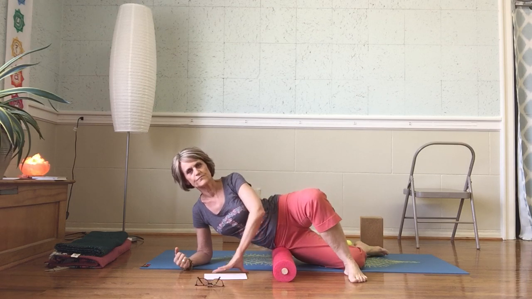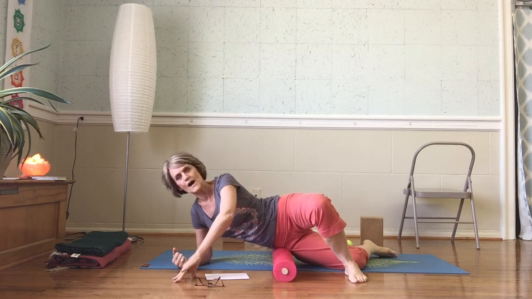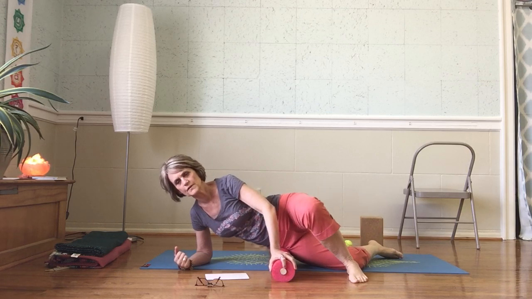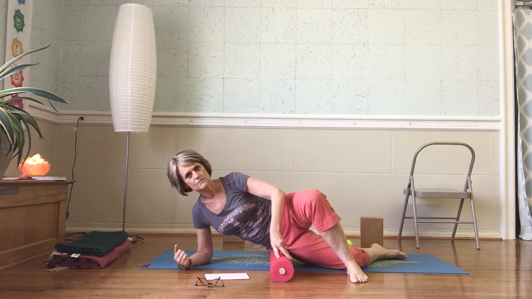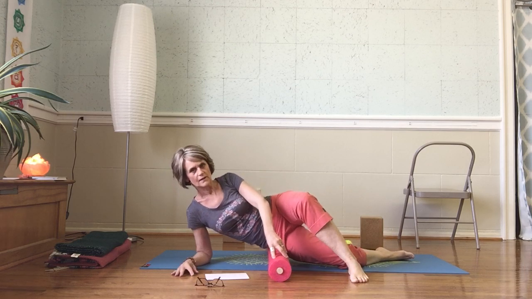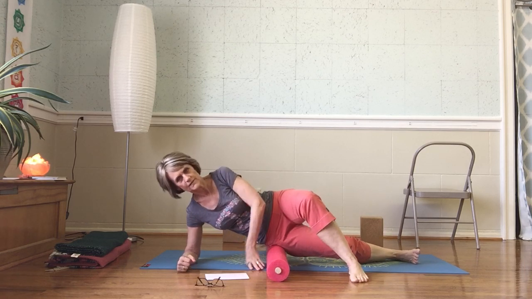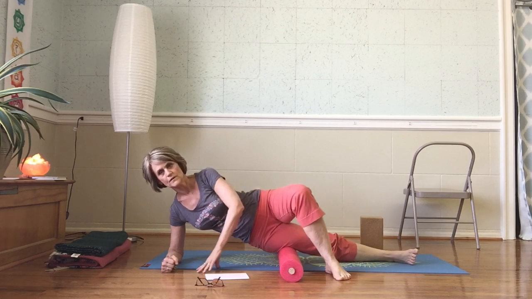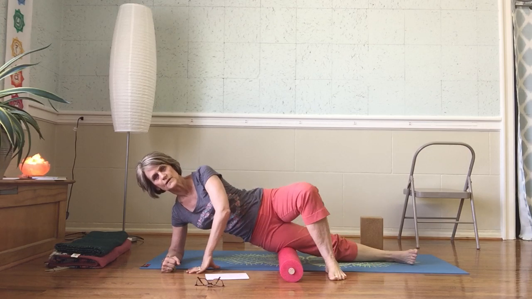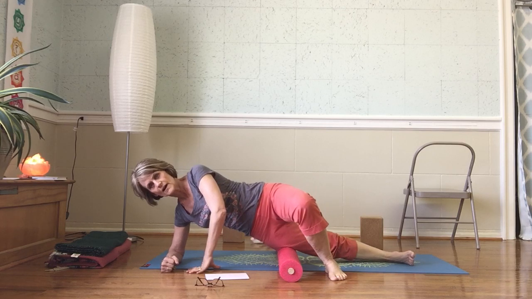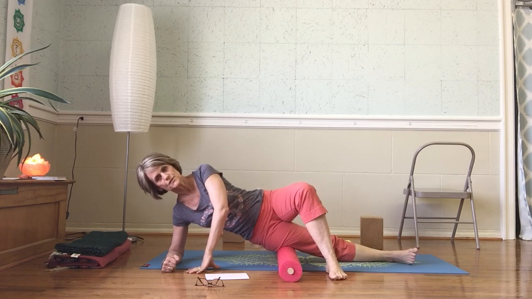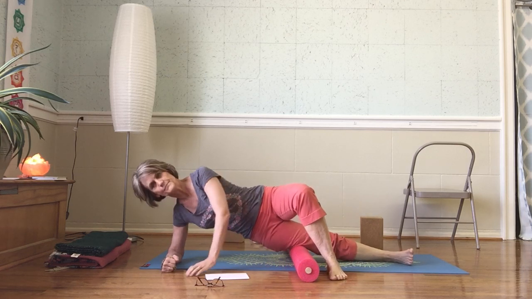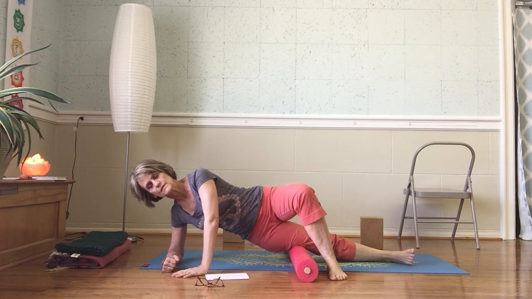So I can bring one foot forward so I can rock forward and then rock back, and rock forward and then rock back. So I'm just doing it gently. I don't have to pour all of my body weight on there. And then I'm going to move the roll down. And I can rock forward and I can rock back. Now, I'm in control of how much tension I put there. I'm going to roll it down and rock forward and rock back.